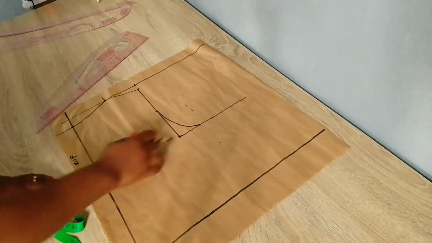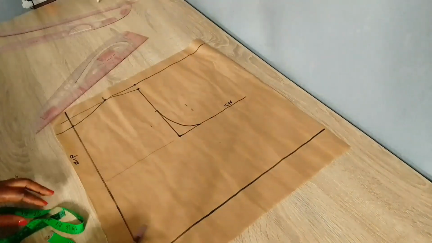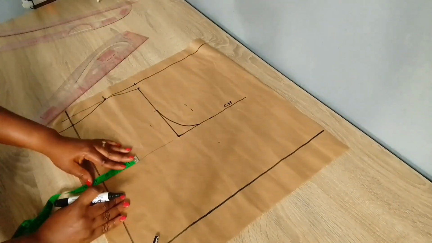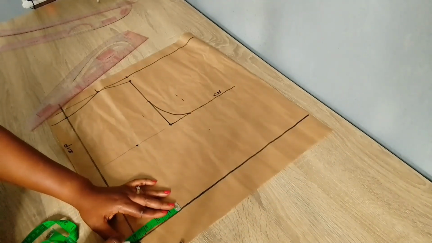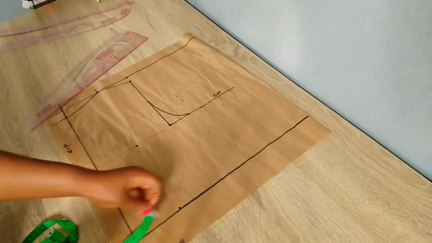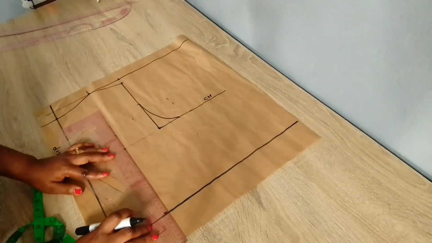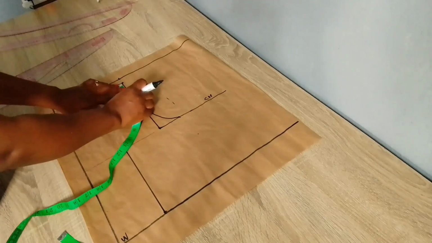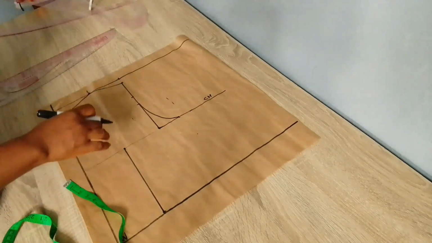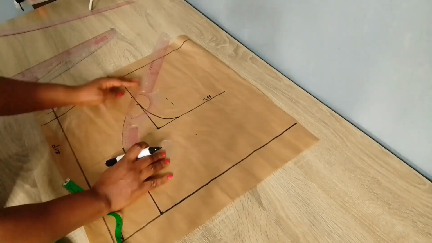I'm just using a pencil to draw out my chest line, linking it to the center front, I meant to say, please guys. Then I'll place my half bust span and link it up to the measurements on the chest line. I'll be working with my chest line for the back pattern.